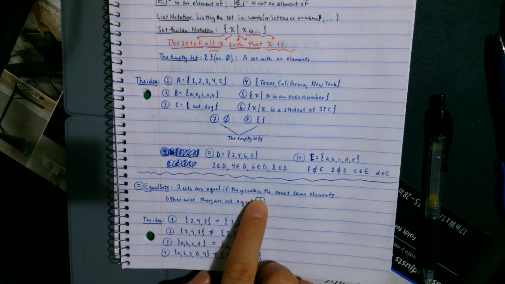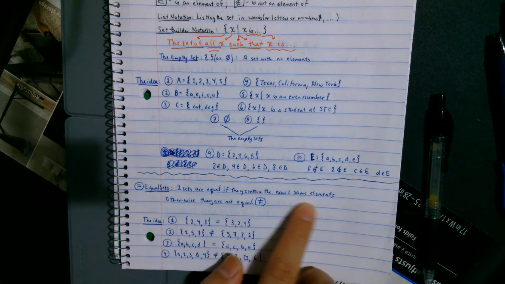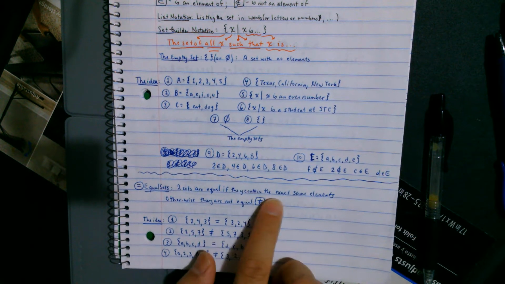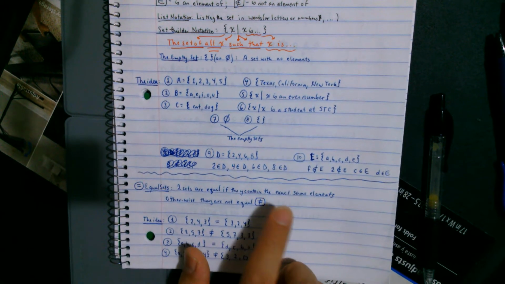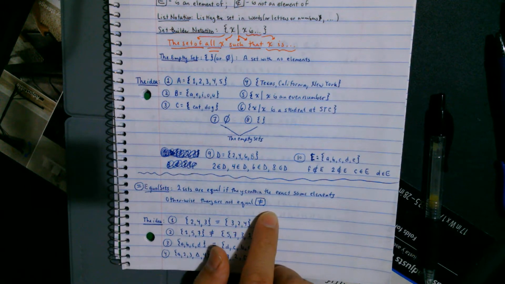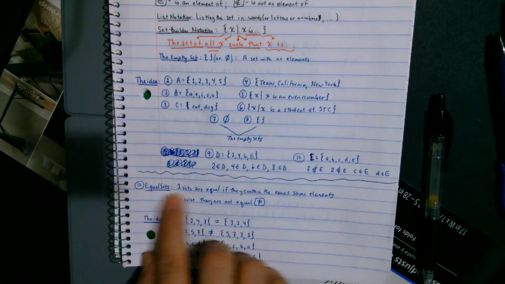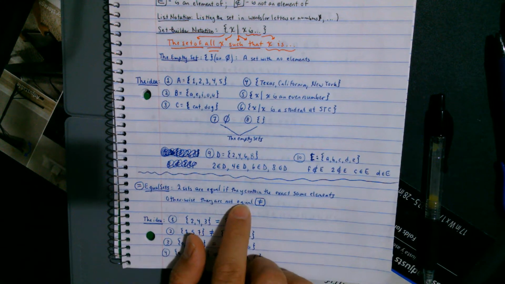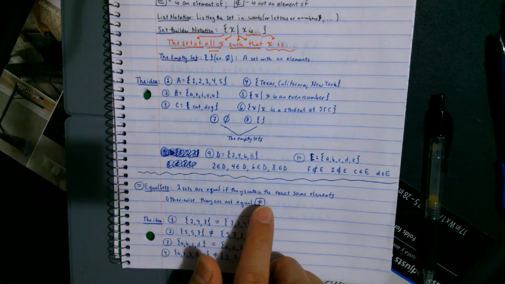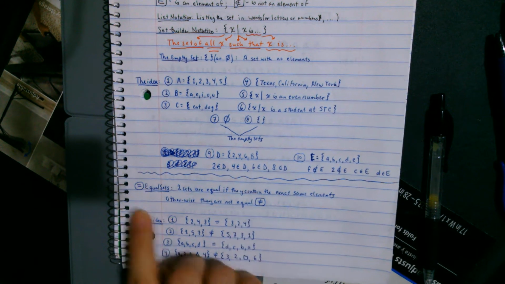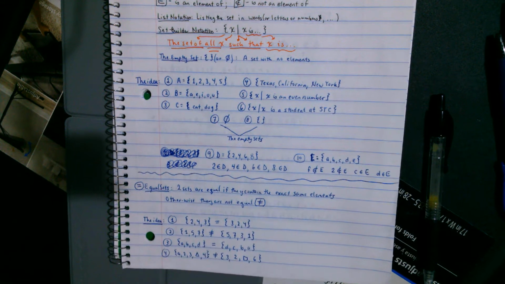2 sets are the same, equal, if they're exactly the same. They actually have the same elements in both sets. They're not equal if it has a line through it. And in fact, otherwise they're not equal, meaning if one has some element that the other one doesn't have, they're not exactly the same set. So equals, not equal to.